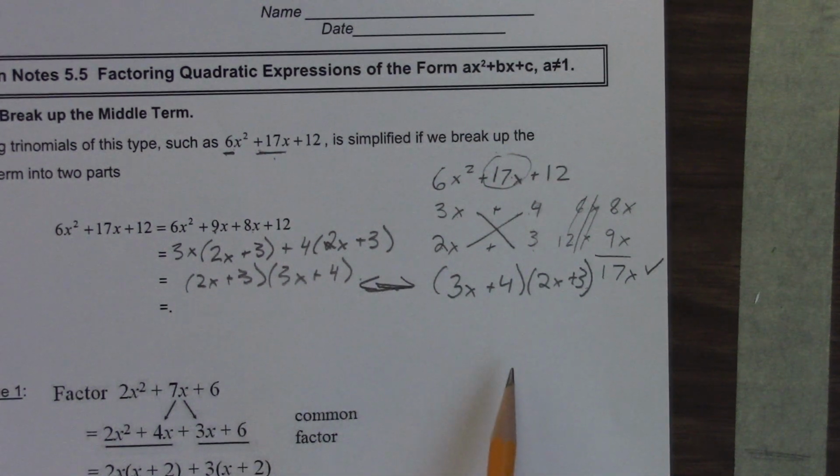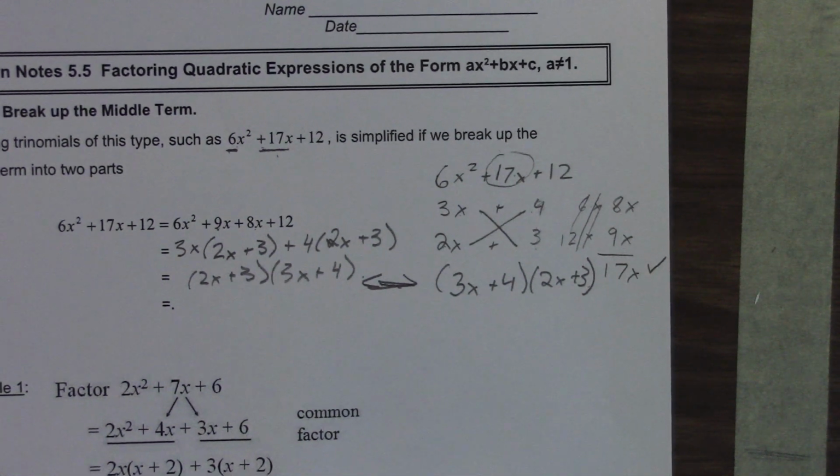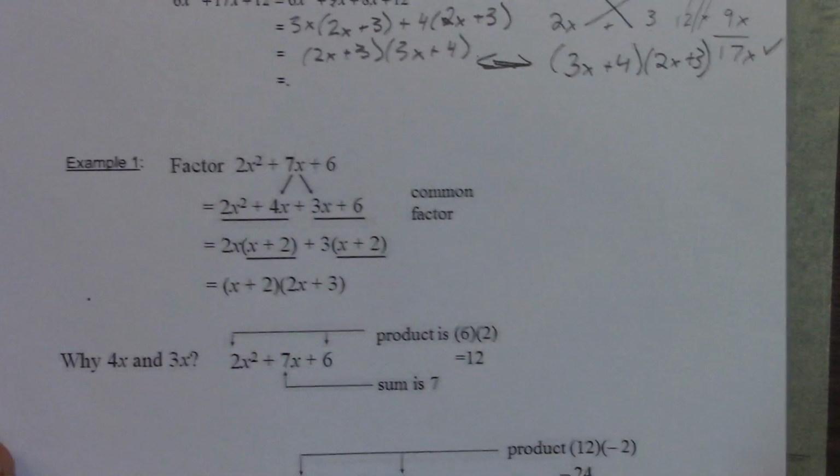Sir, are there going to be times where we have to use decomposition? No. So we could just keep using... Always. Okay. Yes. All right.